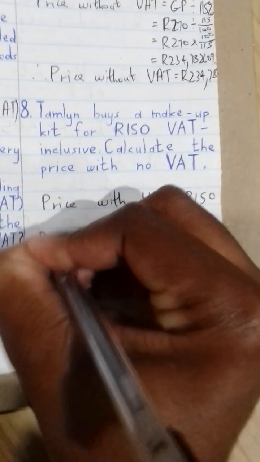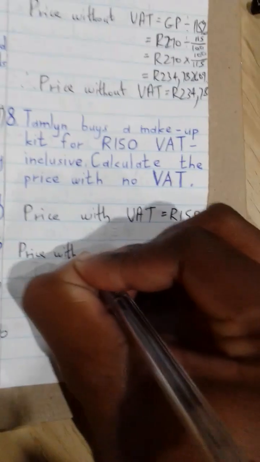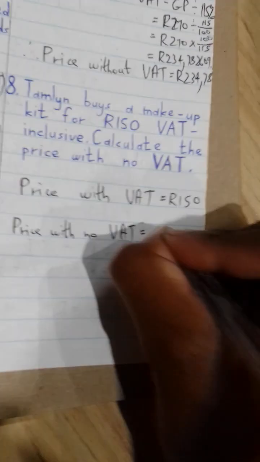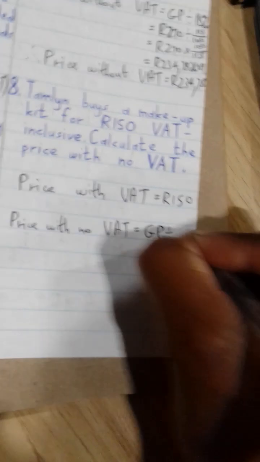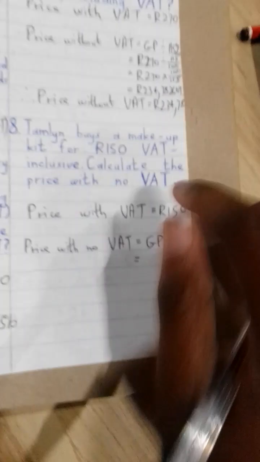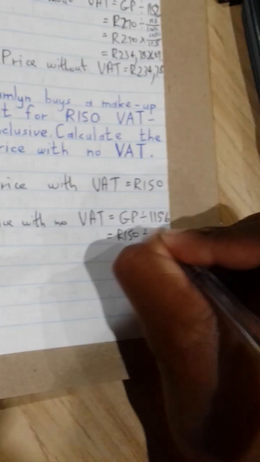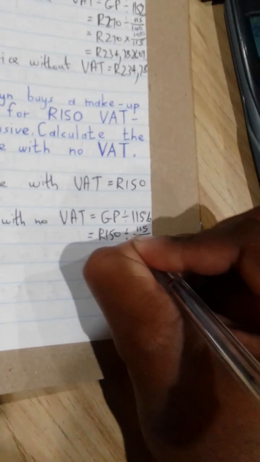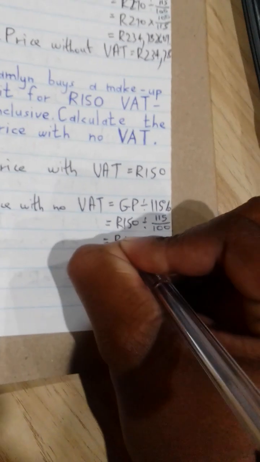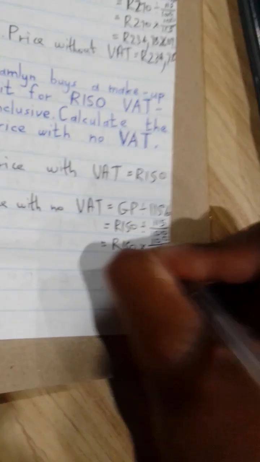So price with no VAT is given price divided by 115%. The given price is 150 rands divided by 115 over 100, which is 150 rands times 100 over 115.